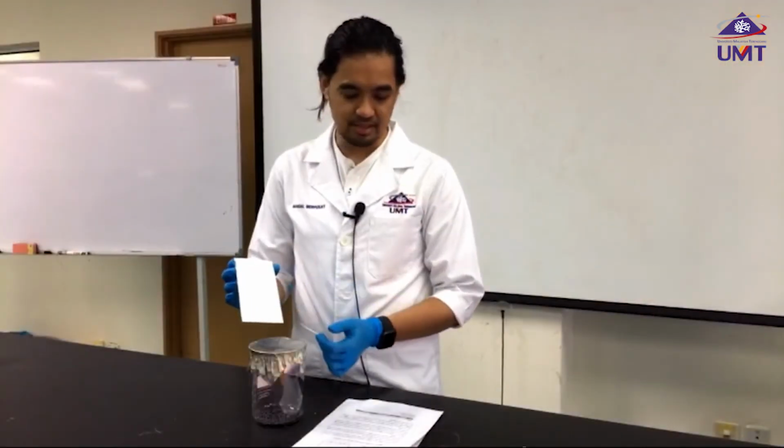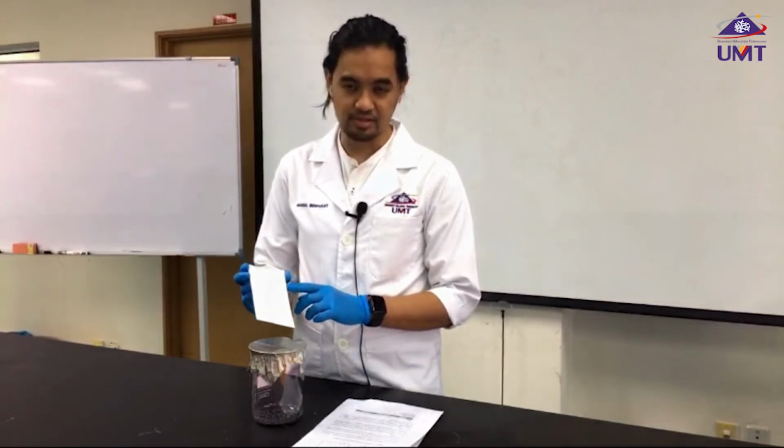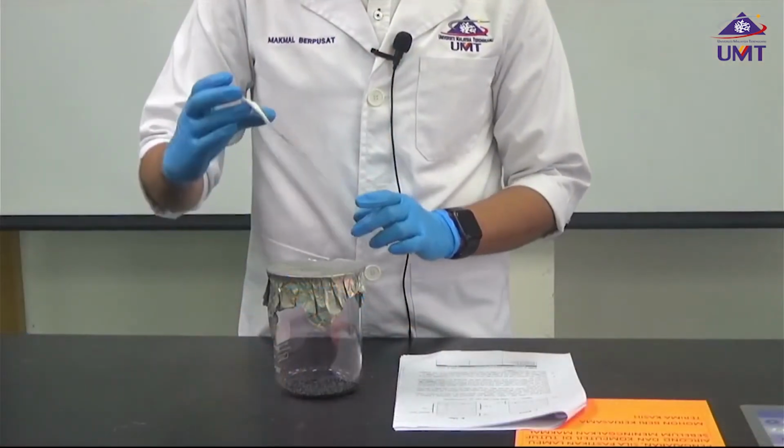Put the TLC plate in, then leave it at room temperature to dry.